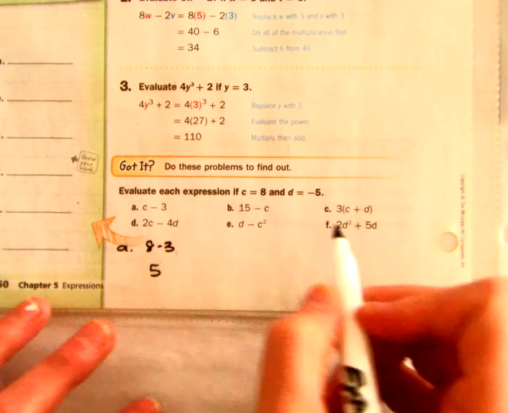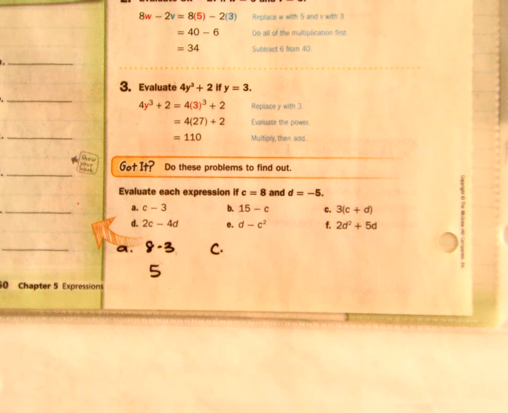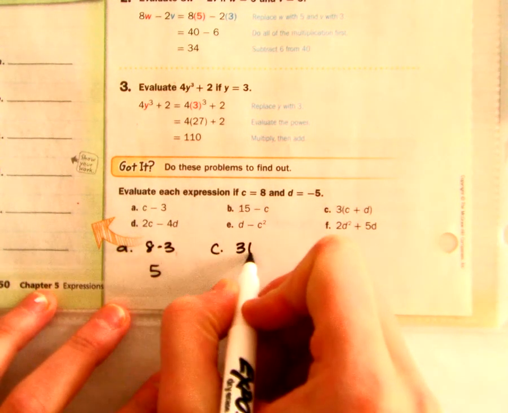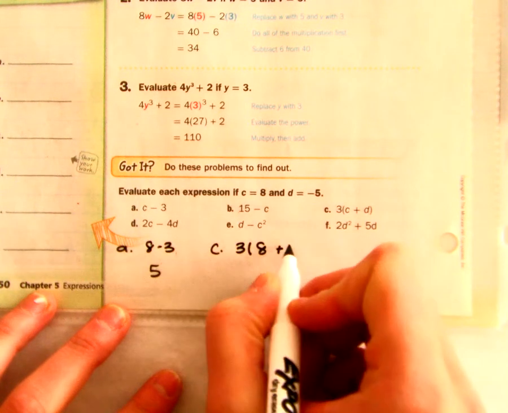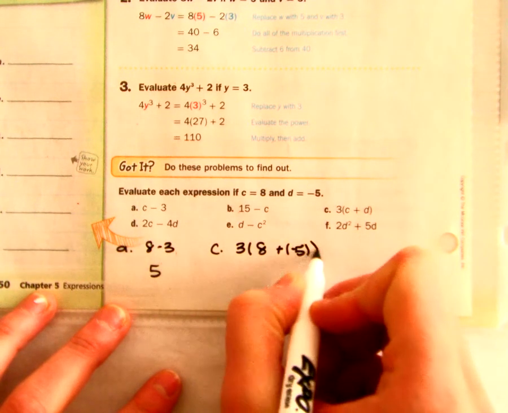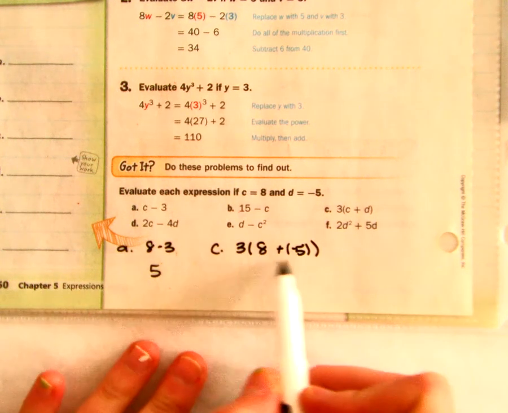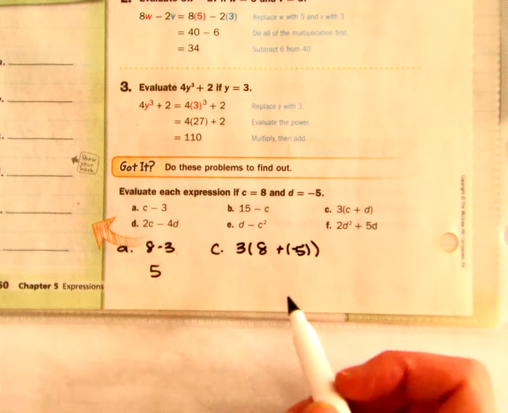Okay, I'm going to pick letter C this time. I have 3 times the quantity c plus d. So again, I'm going to substitute my values in for my variables. So I have 3 times c, which was 8, plus d, which is negative 5. Now once I have my values in for my variables, I need to use my order of operations. First is parentheses. I need to solve what's inside my set of parentheses. Once I get to parentheses, I need to start over with the order of operations.